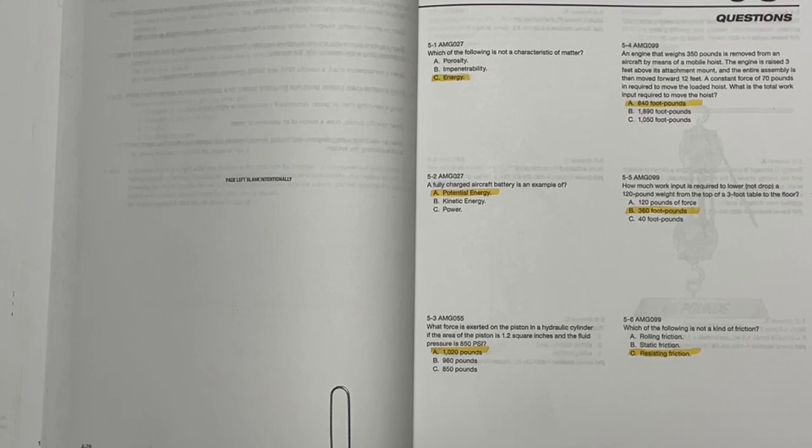Question 5.5. How much work input is required to lower, not drop, a 120-pound weight from the top of a 3-foot table to the floor? A, 120 pounds of force, B, 360 pounds of force, or C, 40 foot-pounds of force? The correct answer is B, 360 foot-pounds.